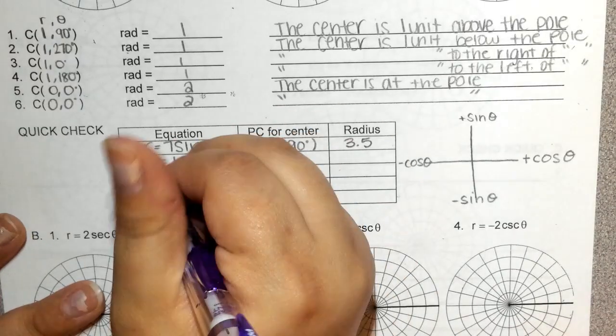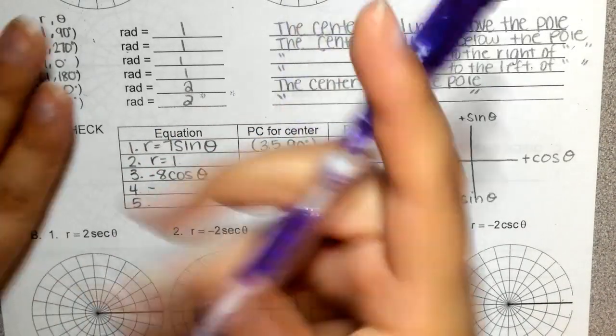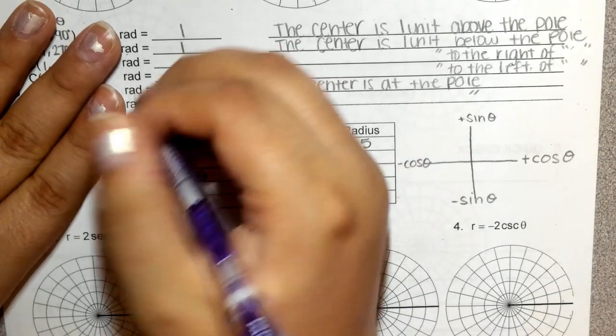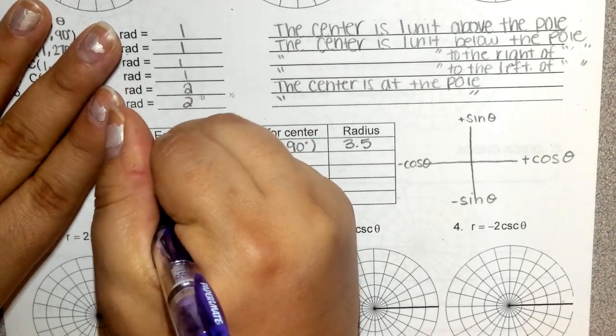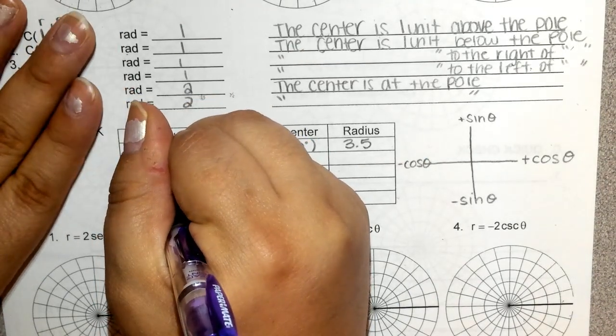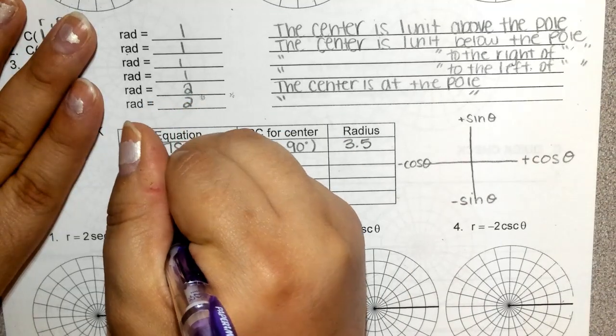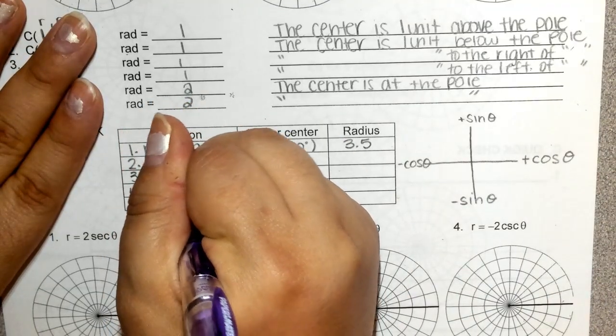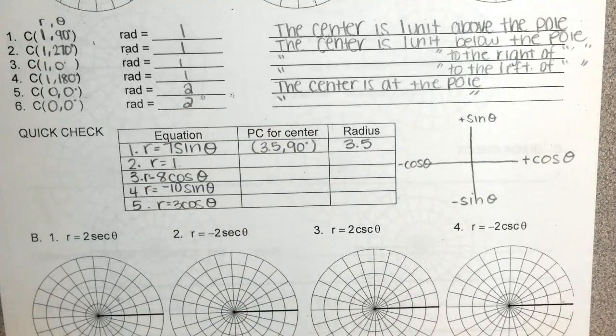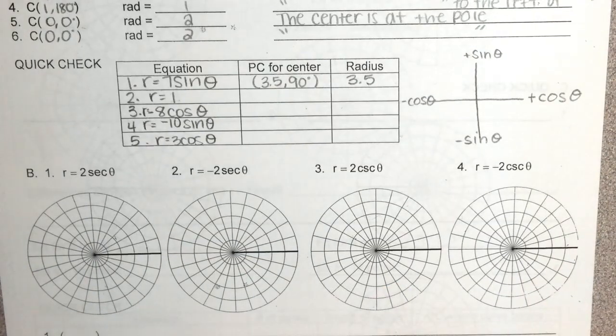That's where I'm copying these from. Oh, it's supposed to say R equals. Let's see if you can find the radius and then give me the points.